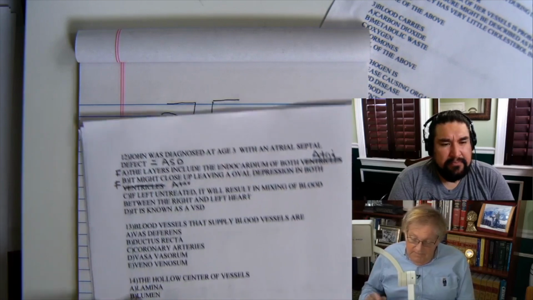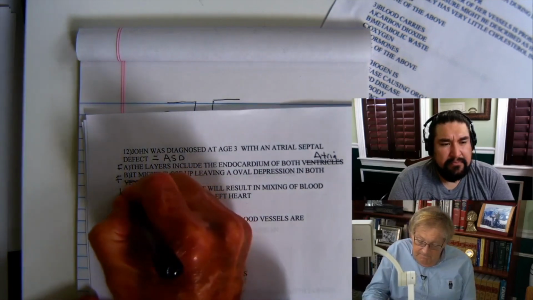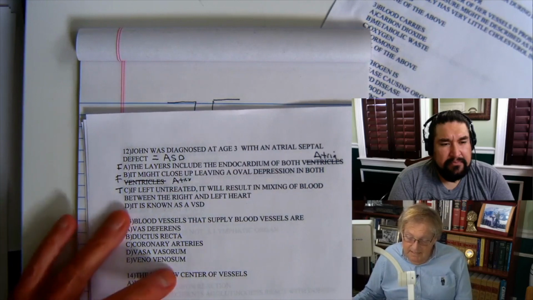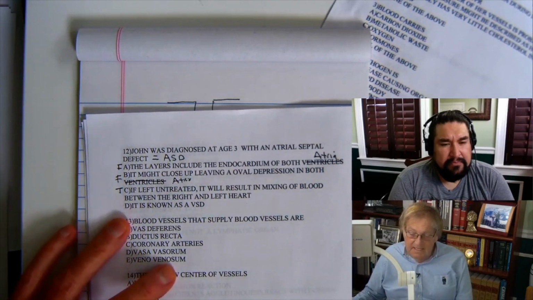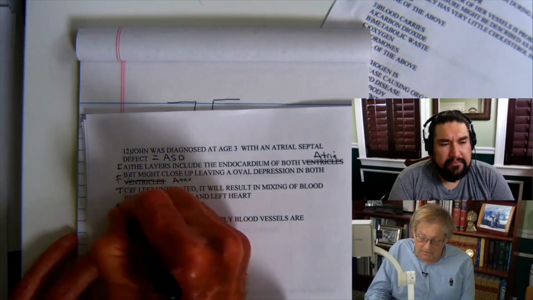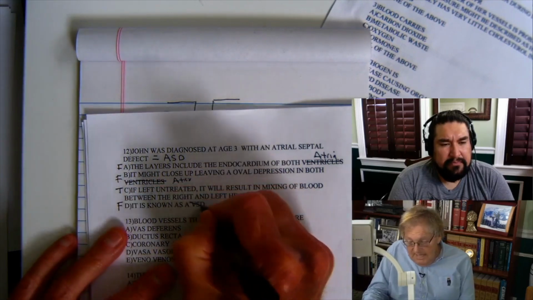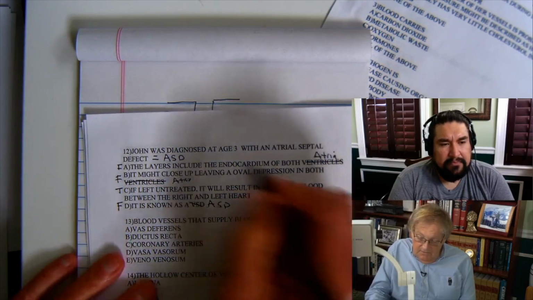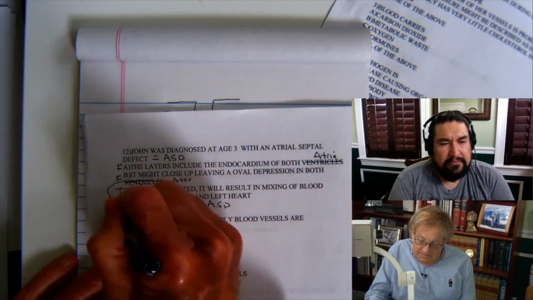So that's a true statement. And finally, D said it's known as a VSD, and that's false because it's known as an ASD, or an atrial septal defect. So the only true statement is C.